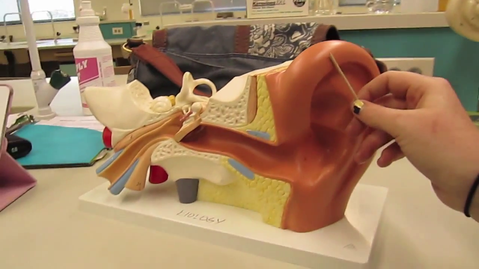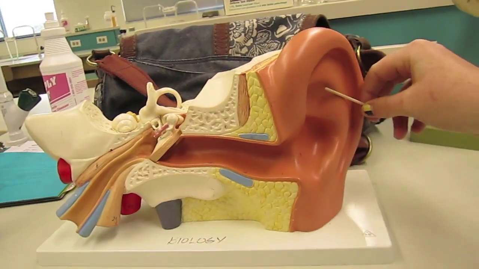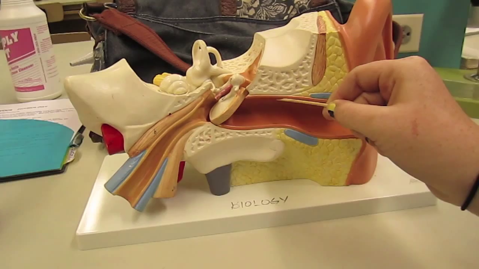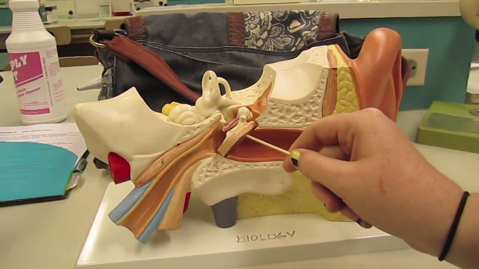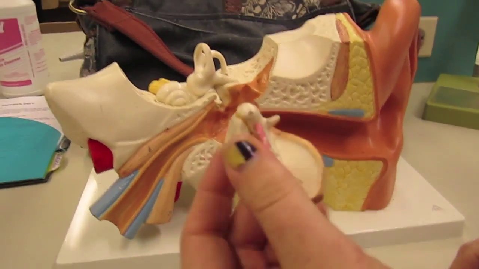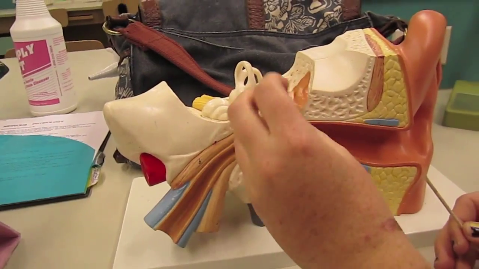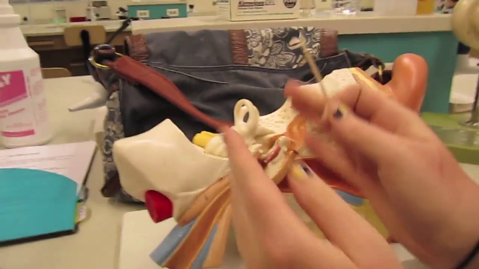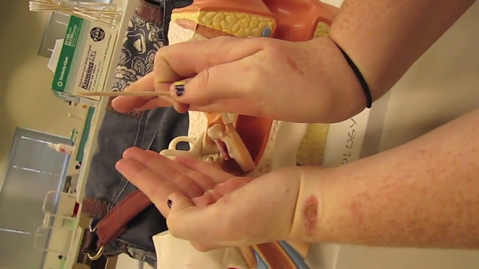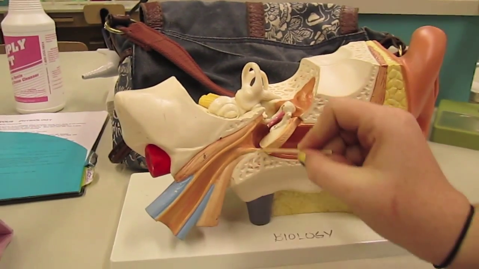Okay, this is the auricle, which is the outer portion of the ear. The skin-lined external auditory canal, which is here. The tympanic membrane, which is here. And the middle ear, I know I've disrupted it, don't worry, is this portion right here with all the bones. Okay. Auditory tube. The auditory tube is here.